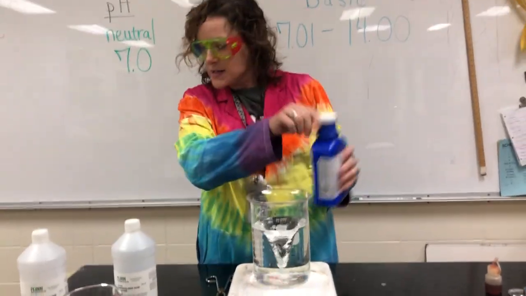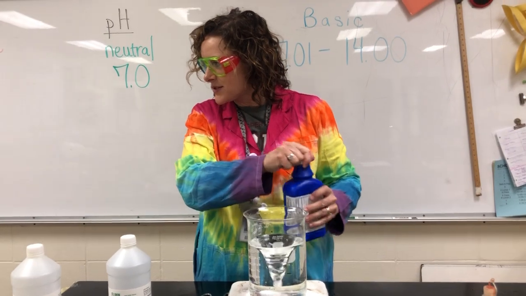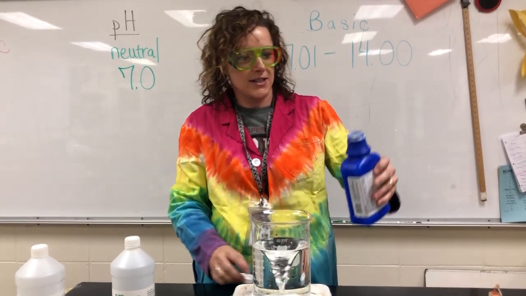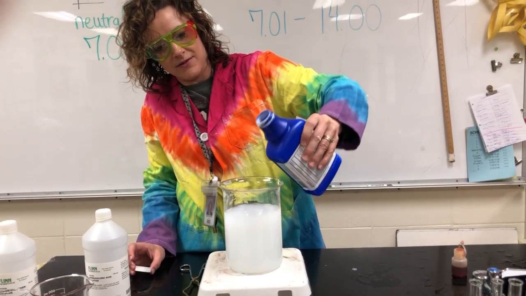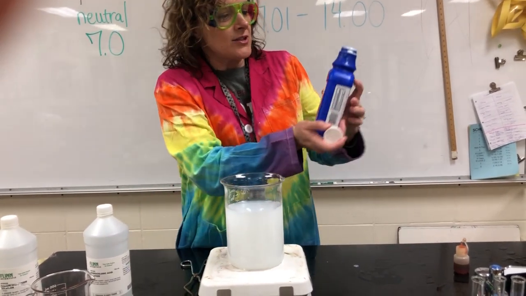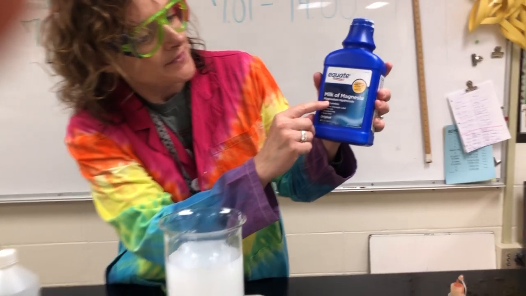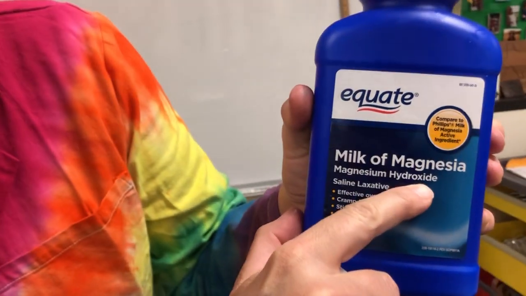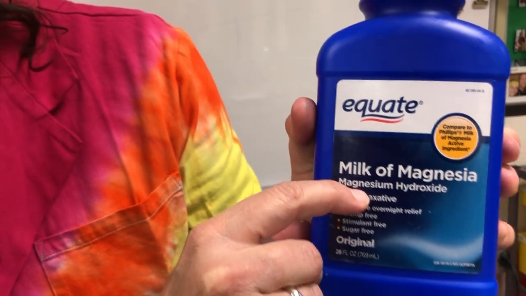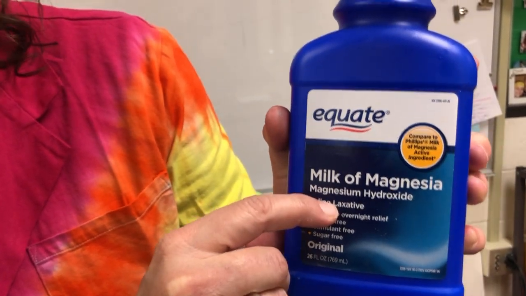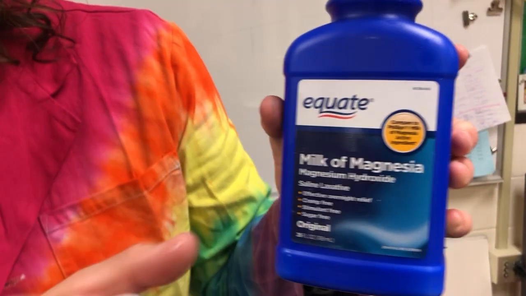So I'm going to take a little bit of this, about 20 mils or so, which I don't really know how much that is, and who really needs to measure nowadays. So there we go. If you look right here, zoom in, Zoe. Magnesium hydroxide, look at that science, you guys. So right now it's telling you it's a base. At this point, you might even recognize, hey, that's a weak base. It doesn't totally dissociate.